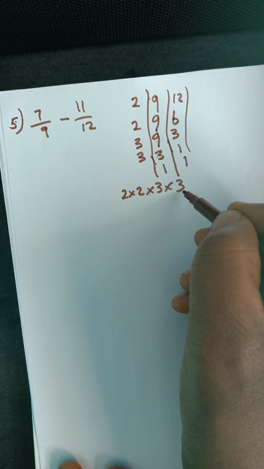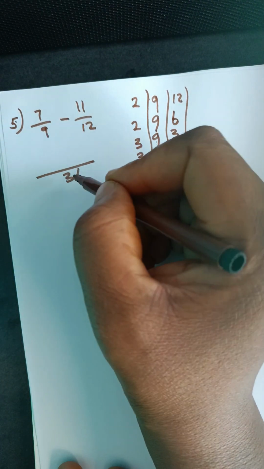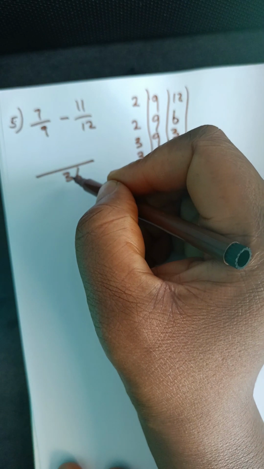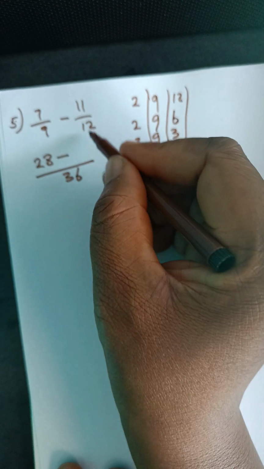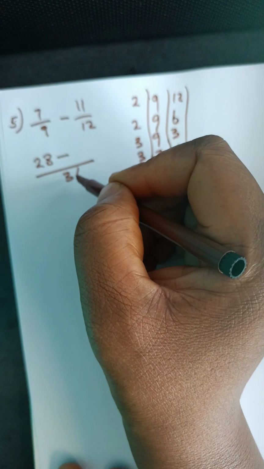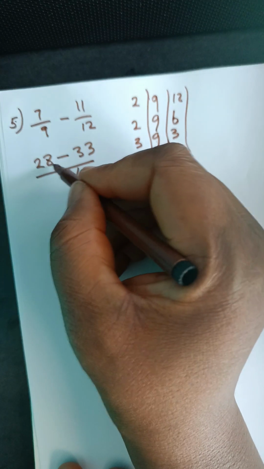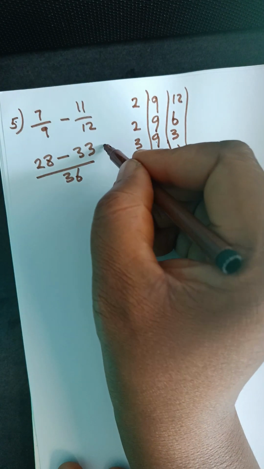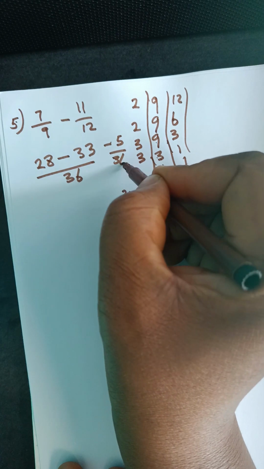12 times 3, 36. So the LCM for 9 and 12 is 36. How many 9s are in 36? 4. 4 times 7, 28, minus. How many 12s are in 36? 3. 3 times 11, 33. 28 minus 33, that will be minus 5 over 36.